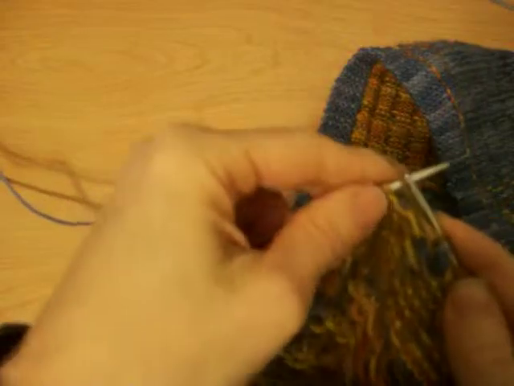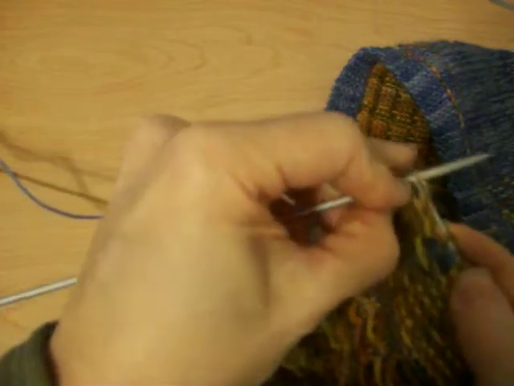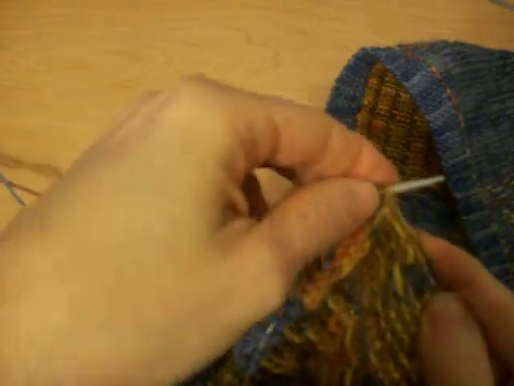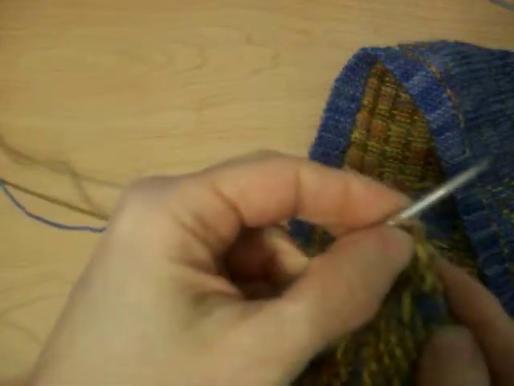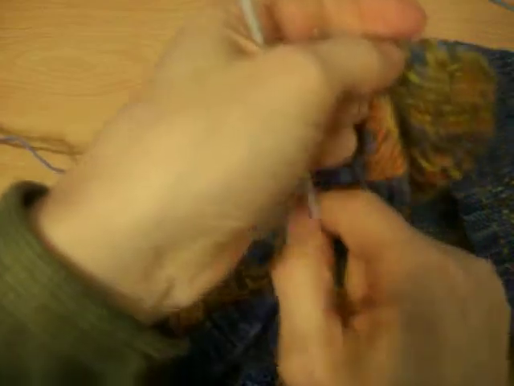Okay. And you do have to be careful, but it is relatively easy to fix. But I'll show you another way to fix this kind of problem. Okay, if you prefer. Okay, and then this is contrast color all the way across.